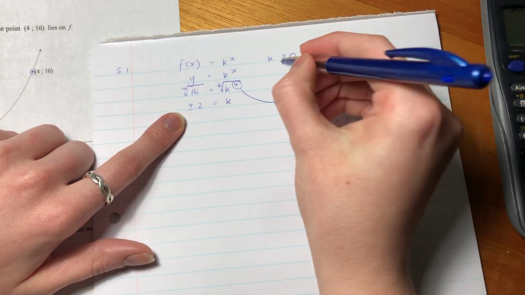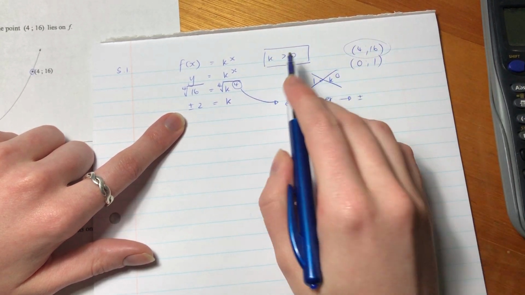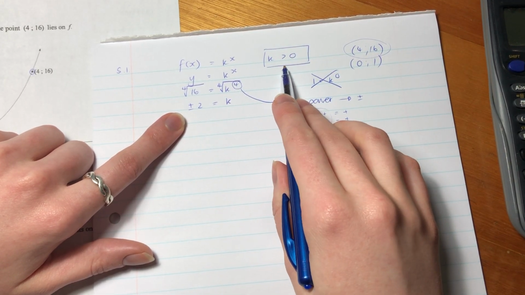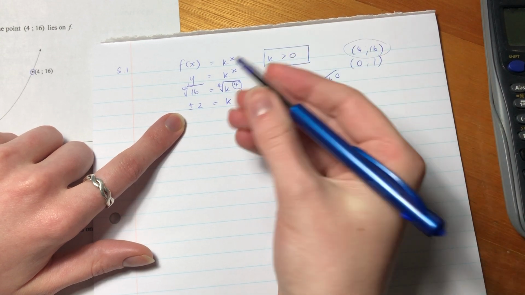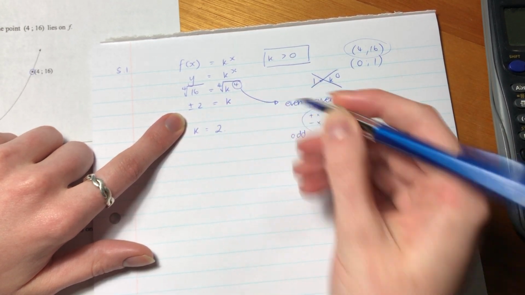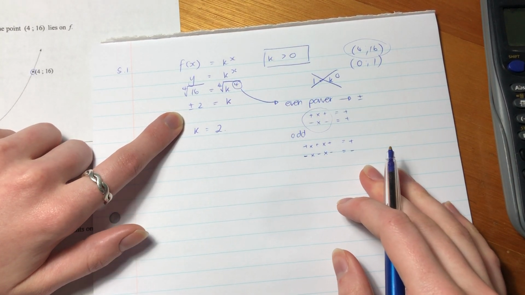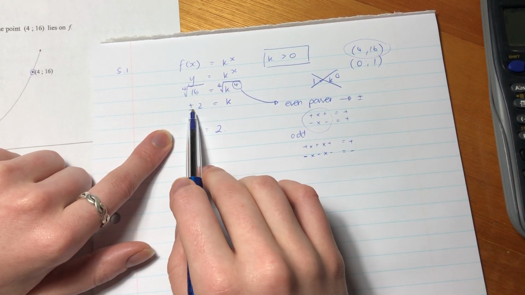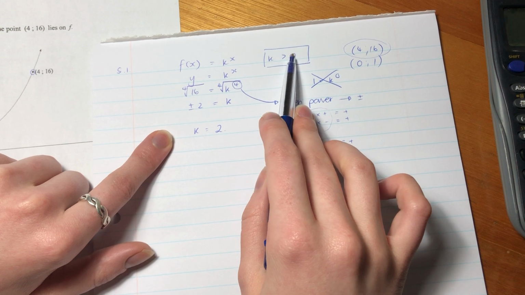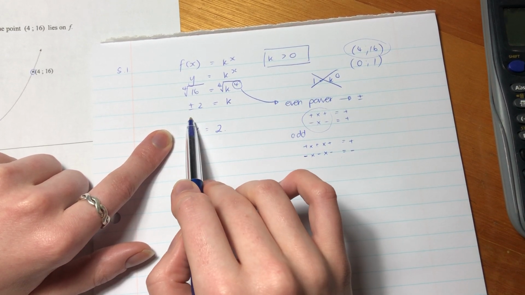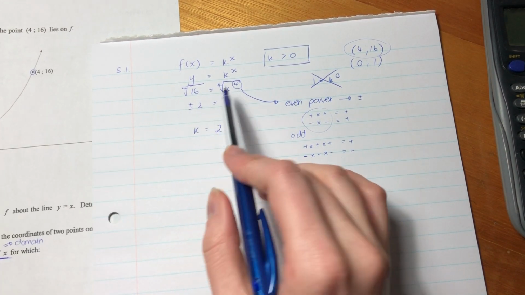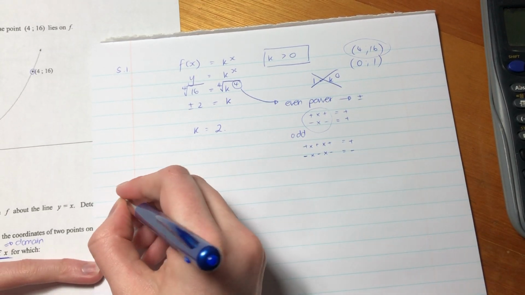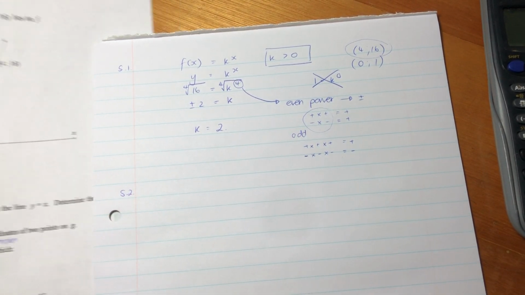But now we know they've given us, and that's why I wrote it here, that k has to be greater than 0. So we know that k actually does have to equal 2, okay? So you could be thinking, oh, Margs, you did all that work for nothing. But this demonstrates understanding, okay? And also, if they hadn't given us that, then we would have to display the 2 roots, okay? That's important. So let's now move on to the second question.